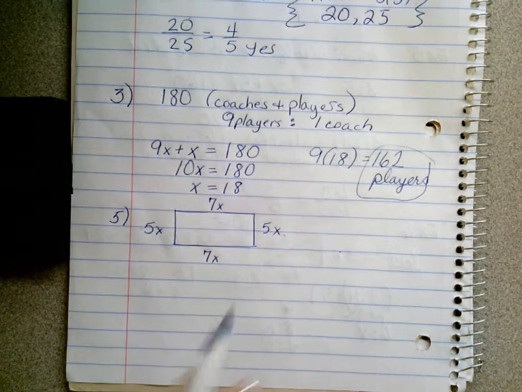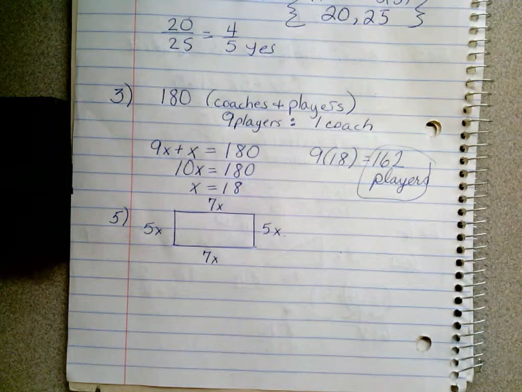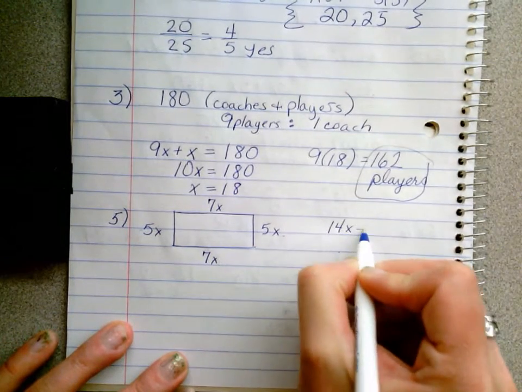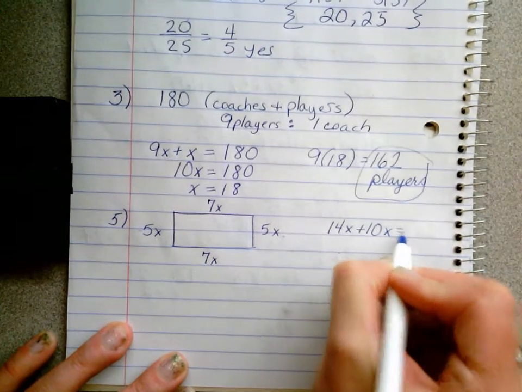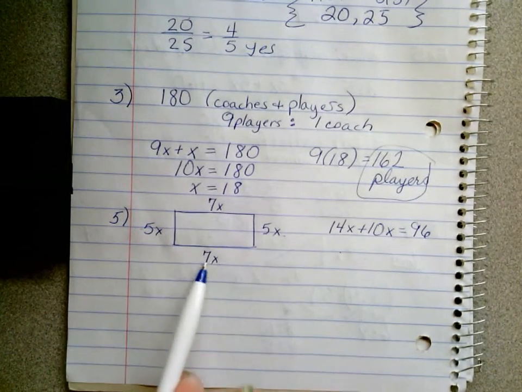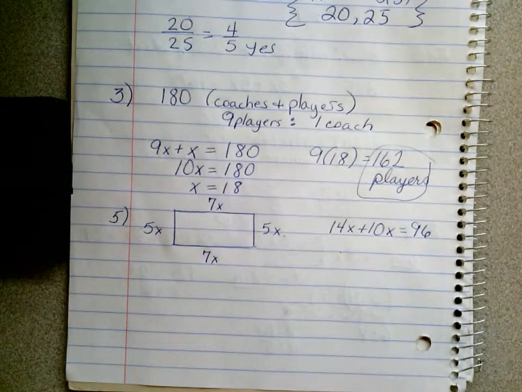If the perimeter is 96, the perimeter is the sum of the sides, right? 14x plus 10x is 96. Side plus side plus side plus side. Okay? That distributes everything. Yes?